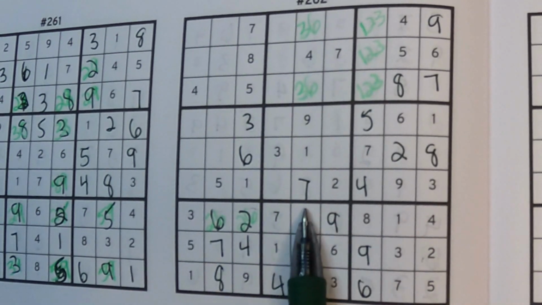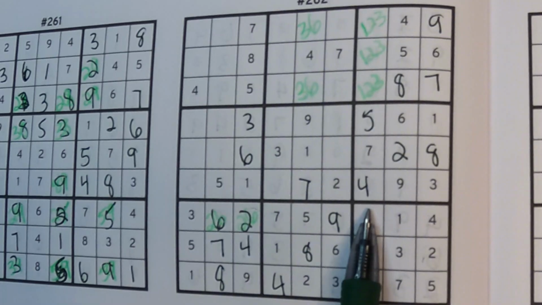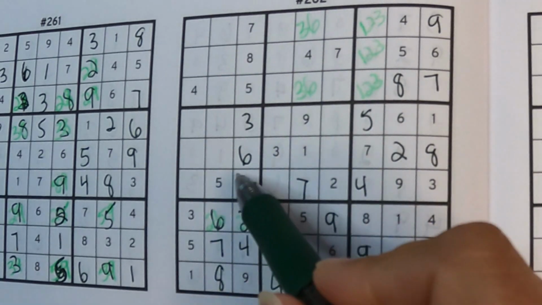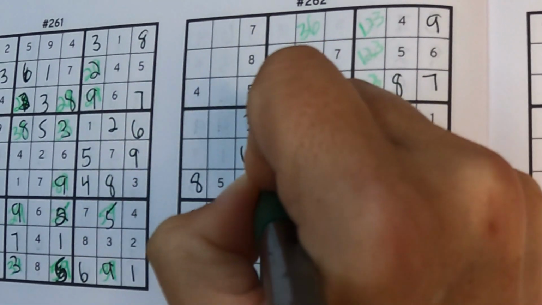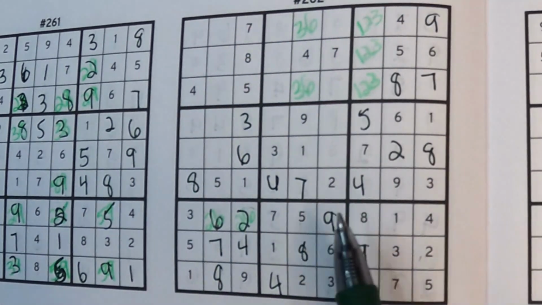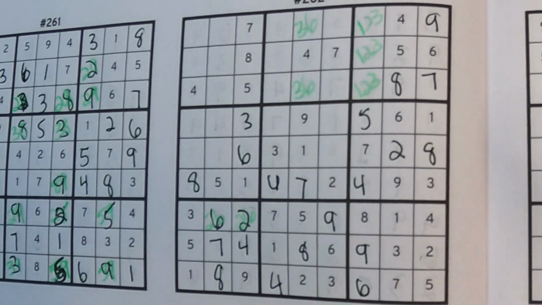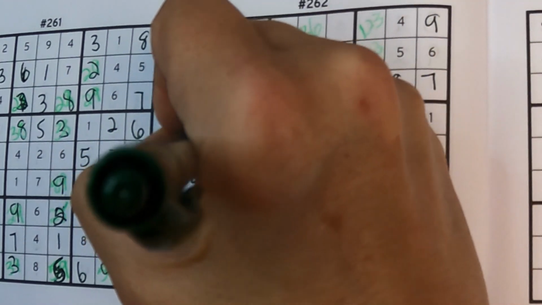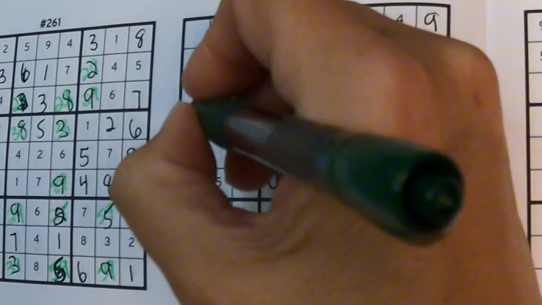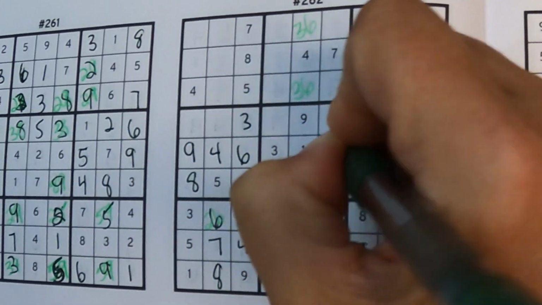For this row now, we're missing 6 and 8. We've got a 6 here, so 8, 6. For this row, we're missing 4, 5, and 9. We've got 4 and 5 here, so this is our 9. 5 here, so 4, 5.